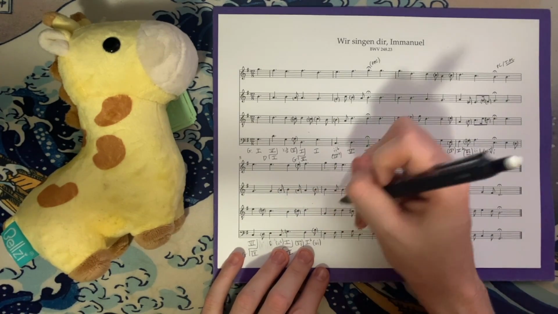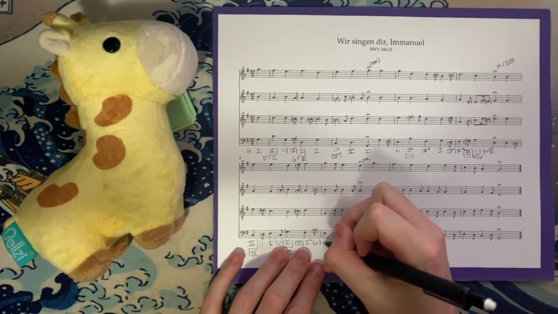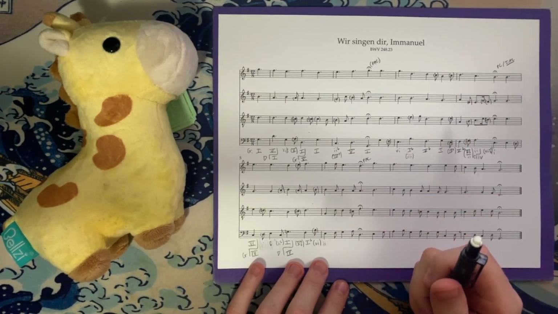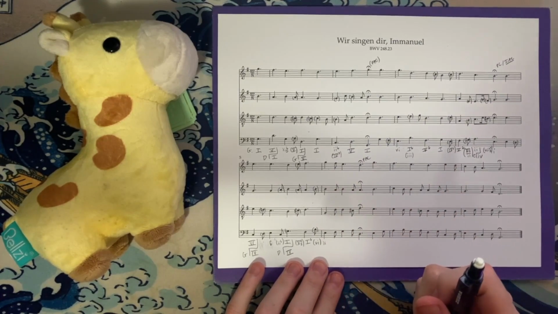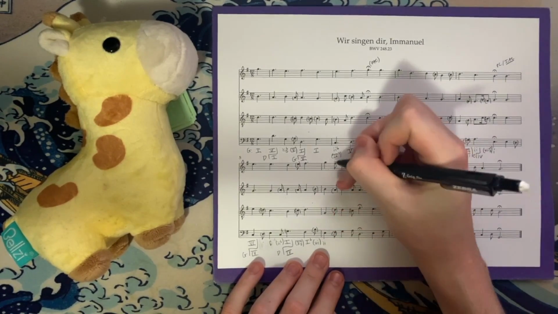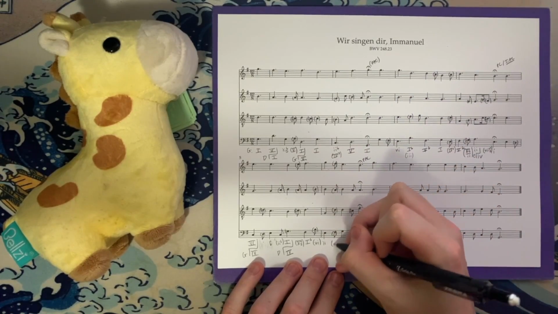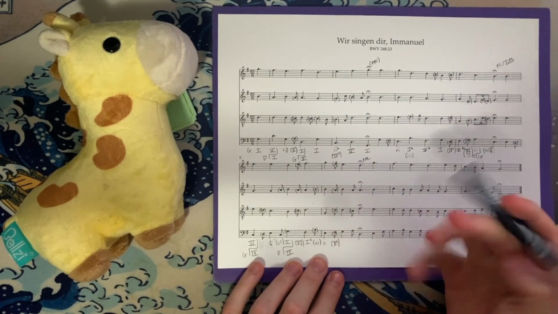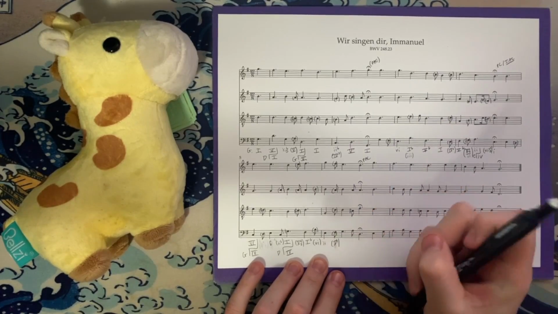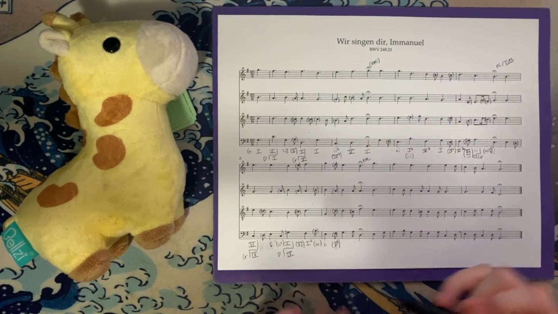Okay, then we have E, G, B, and G, which is a 2 chord. We're in D major. It is a 2 chord in root position, kind of interesting. Then we have F sharp, D, A, and F sharp. That's a D major in first inversion, so 1-6. We're in the key of D major. 2 going to 1, always interesting.